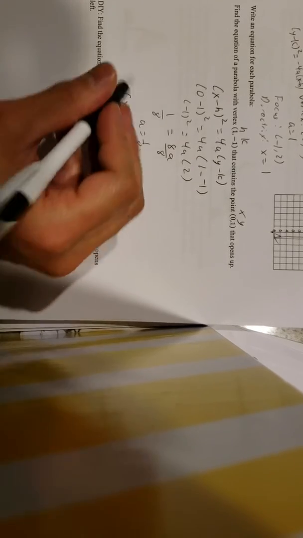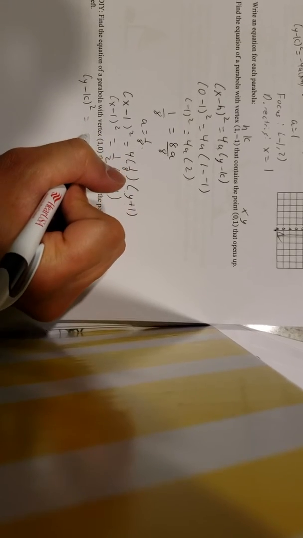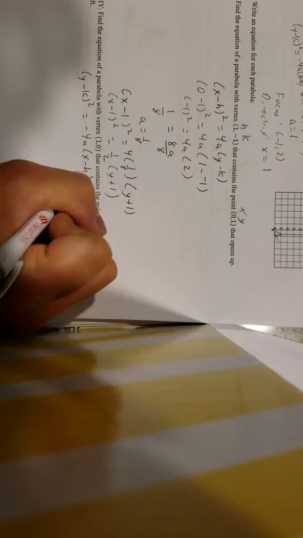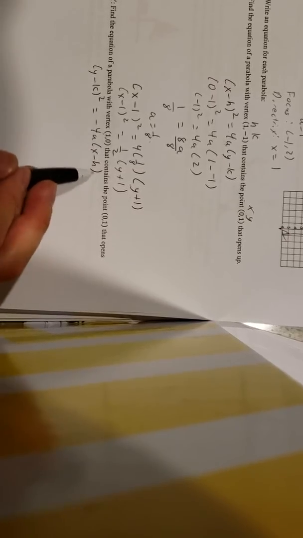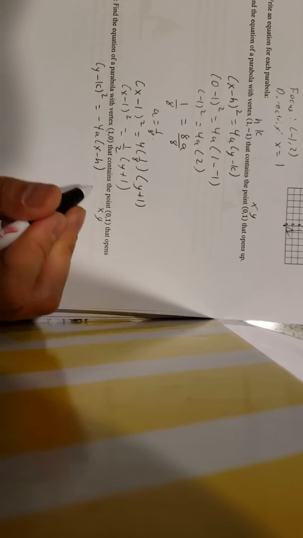So go ahead and try the DIY on your own. And then when you're ready, you could just follow along. So if I know that this opens left, then I'll know that this is going to be y squared. And this is going to be negative 4a times x minus h. Okay. So now I can plug in 1 and 0 for the vertex, and I can plug in 0, 1 for my point x, y, because this is a random point on the parabola.